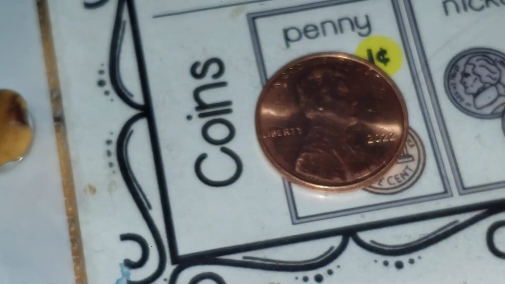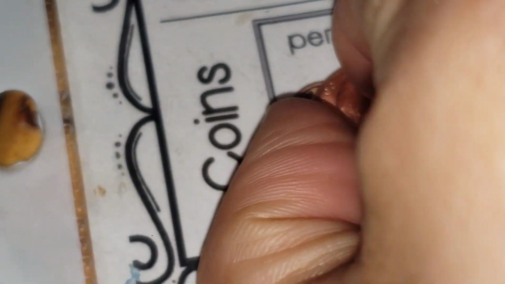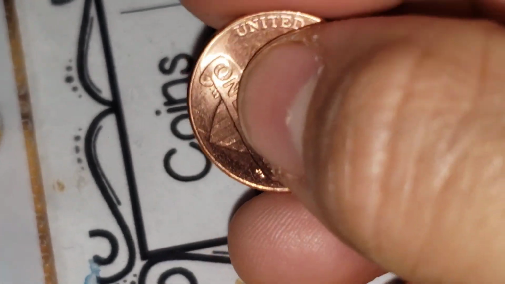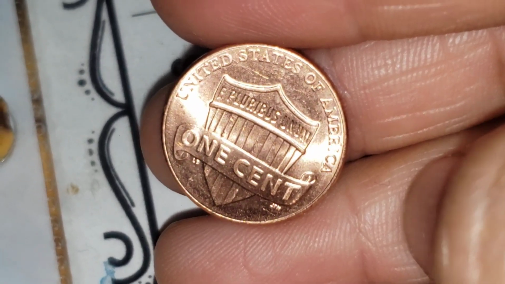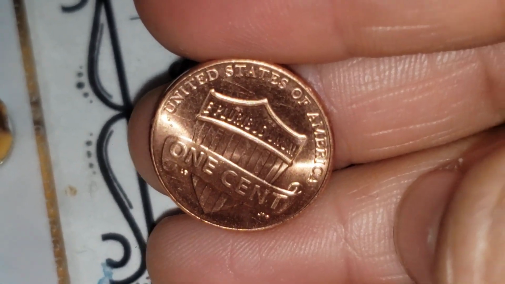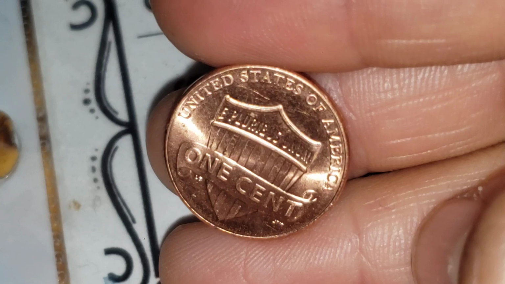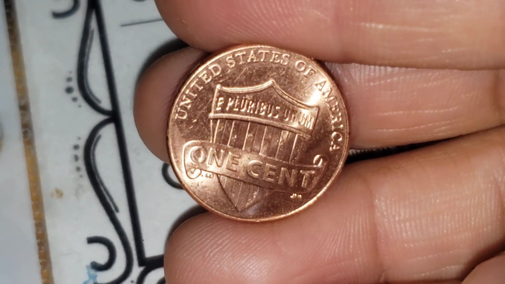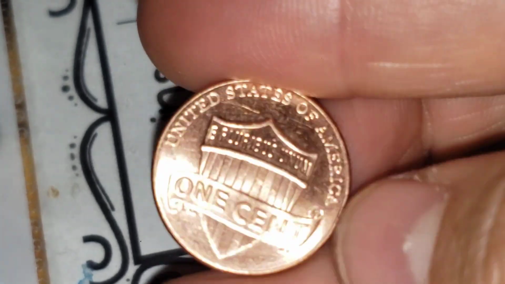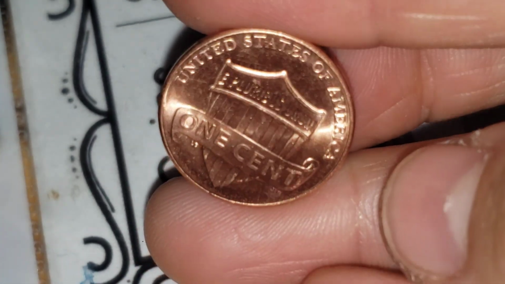Now, the back of a penny looks like this. It does say how much the amount is of this coin, which is 1 cent. But for every coin, it's not like that.